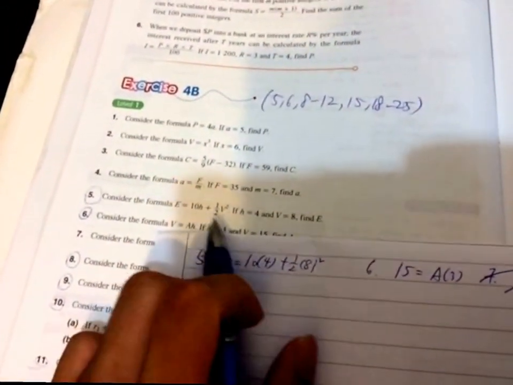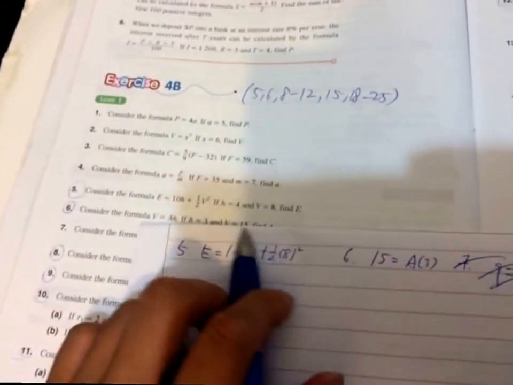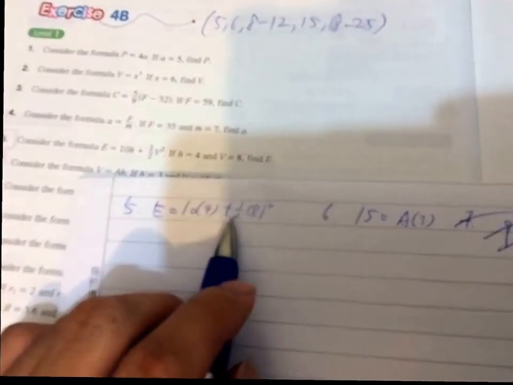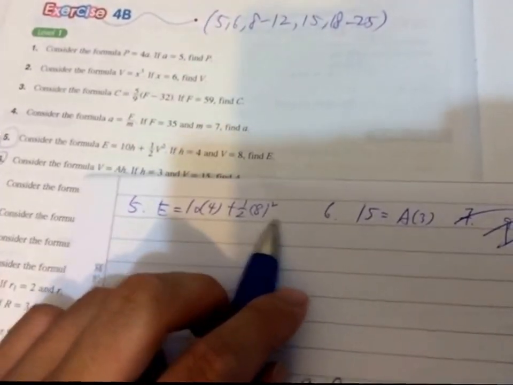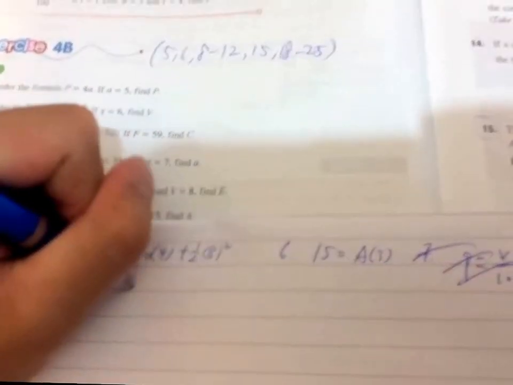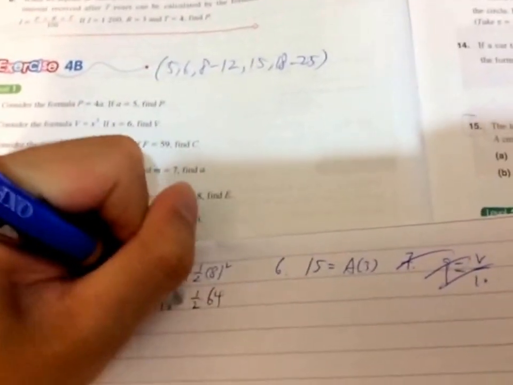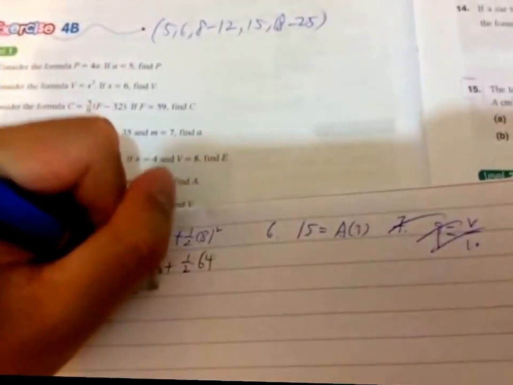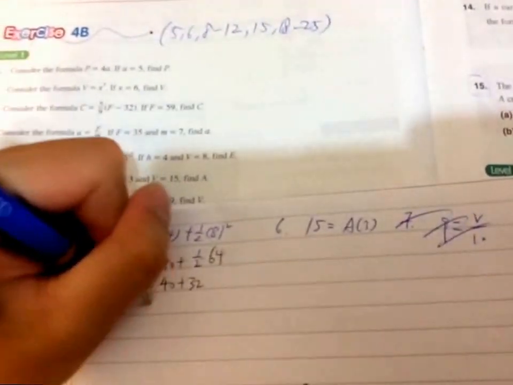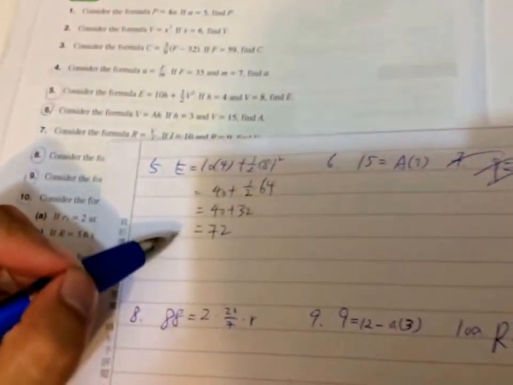Exercise 4b, question 5. Now it is 10h plus half of v squared. h is 4, v is 8. I substitute 4 and 8 here, and I do the square first. This is 64 and then times 1 half. And it's 40. It's 40 plus 32. That means it's 72. E is 72.